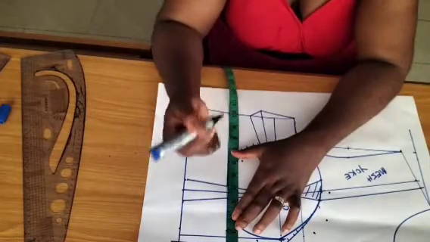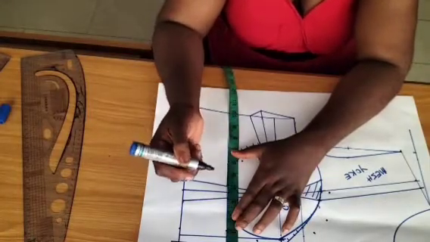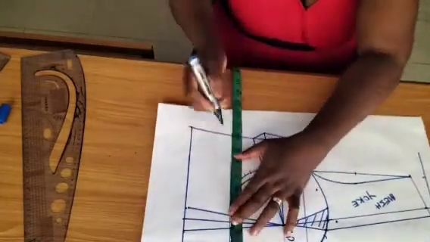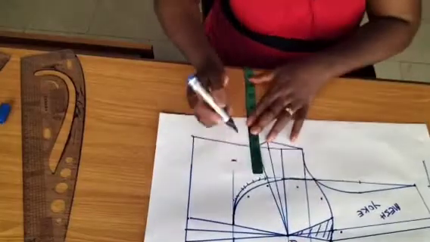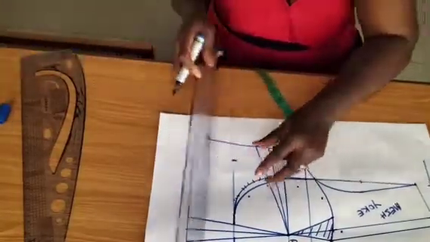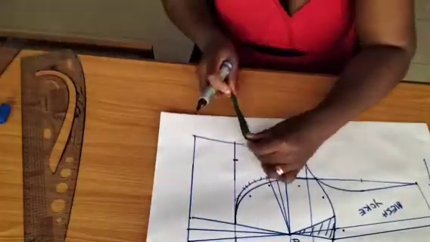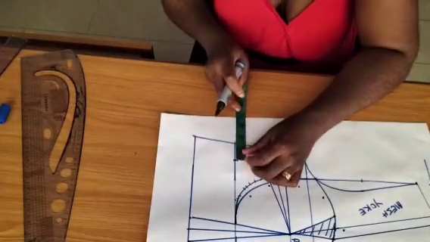Whatever figure you have, divide by 4. Once it's divided by 4, whatever figure you have, for me I have 8.75, and what I have remaining is what I'll use to contour my underbust. So I will take what I have here.